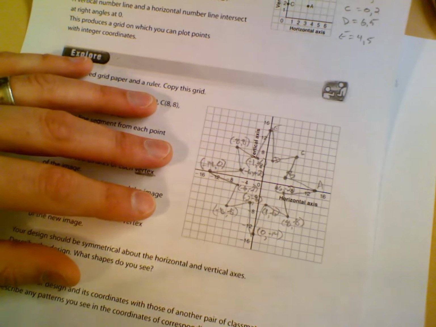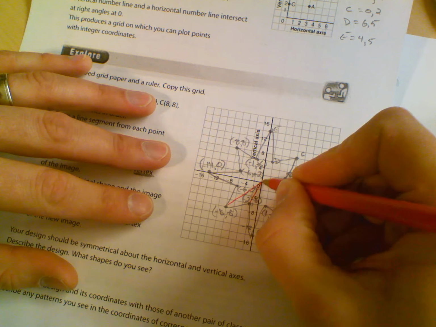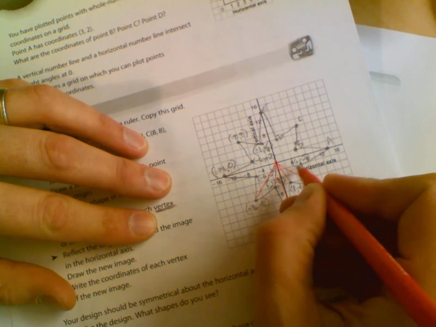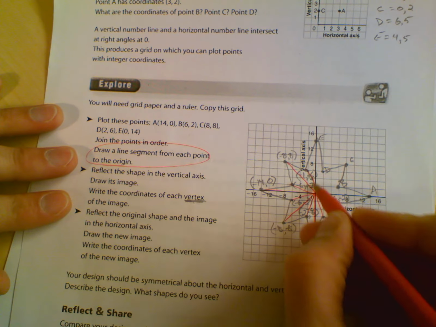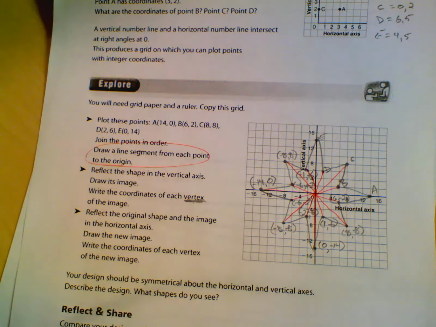You know what, come to think of it, I think back to what we did on the other side, it had said that we were supposed to draw lines back to the origin over here, and we never did. Look at that. So I'm just going to fix that from before, because I believe our directions said draw a line segment from each point to the origin, and we didn't do that. So there we go. Now we have it complete.